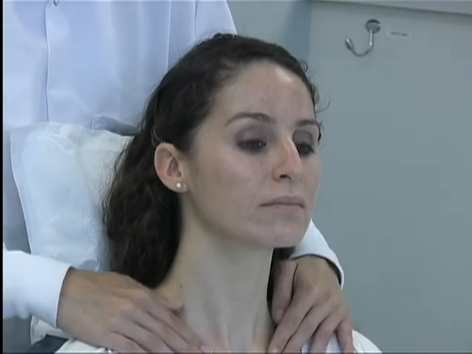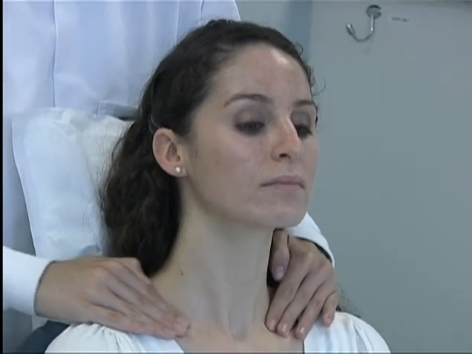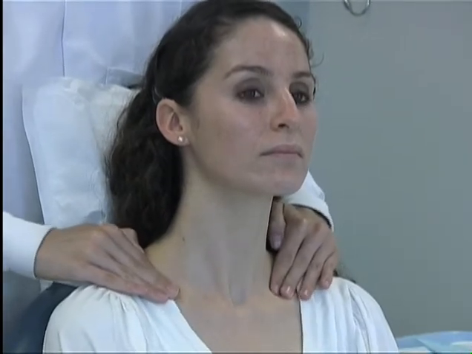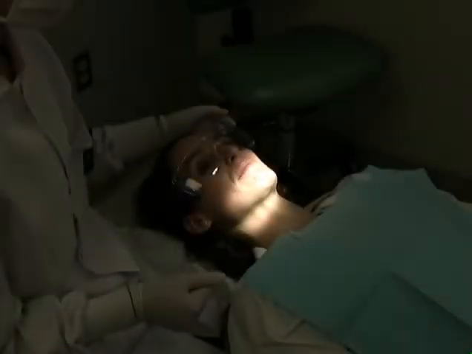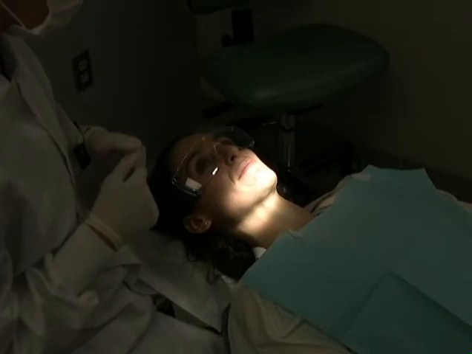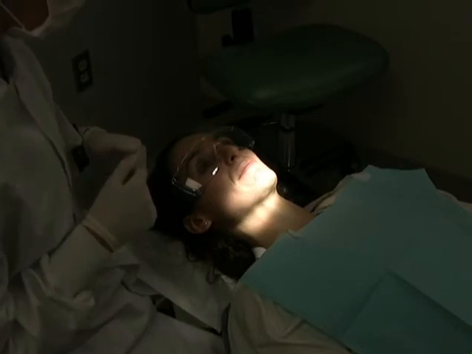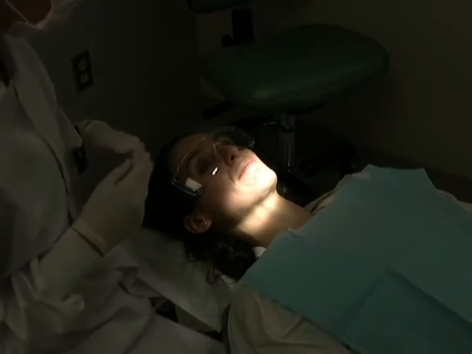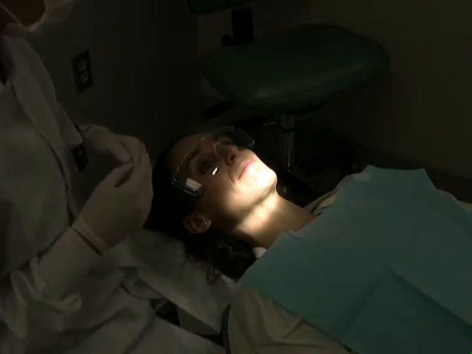Using bilateral palpation, palpate the supraclavicular lymph nodes. These nodes are superior to the clavicle. To begin the intraoral exam, have your patient in a supine position. Have them put on safety glasses. If you wore gloves for the extraoral exam, remove them, wash your hands, and put on new gloves.